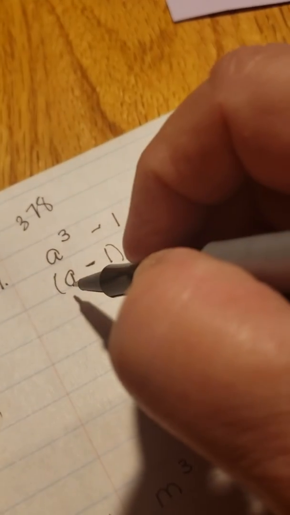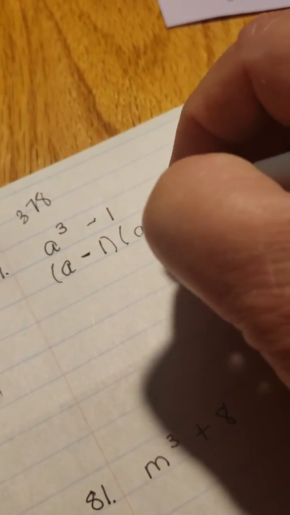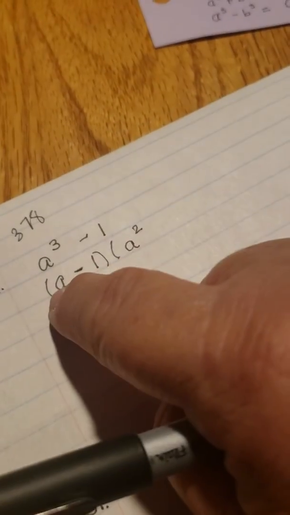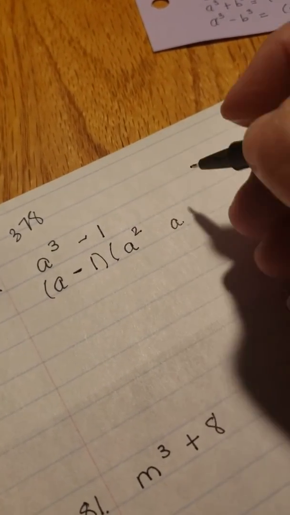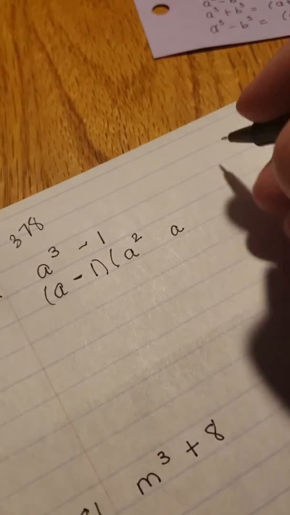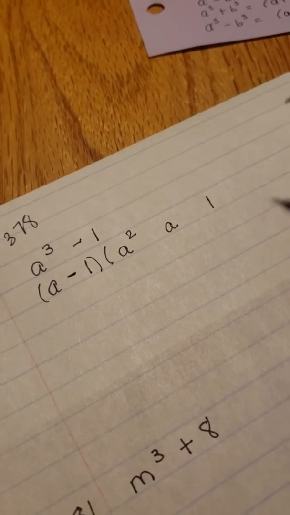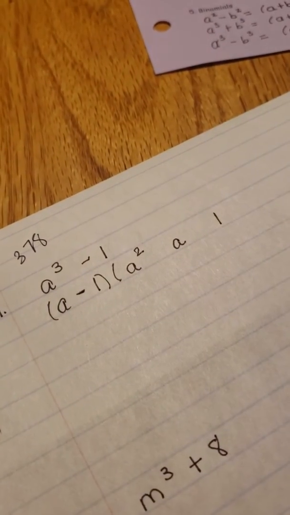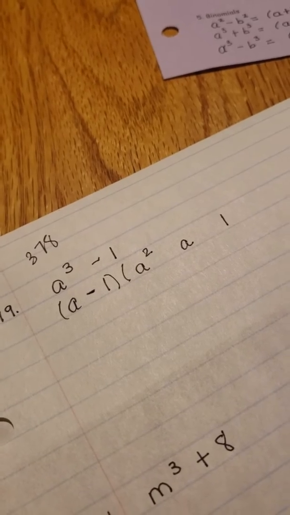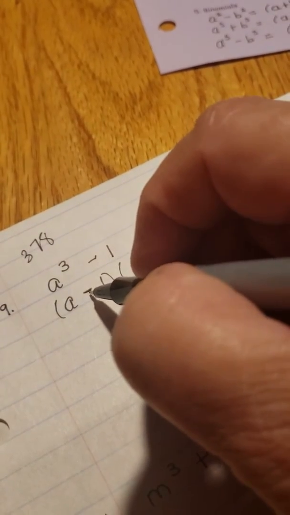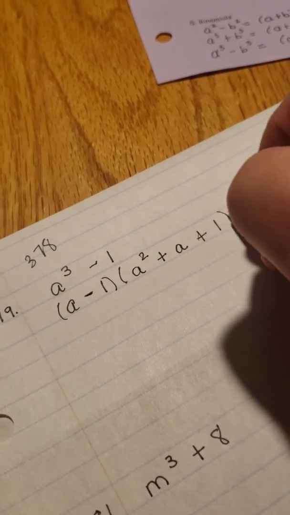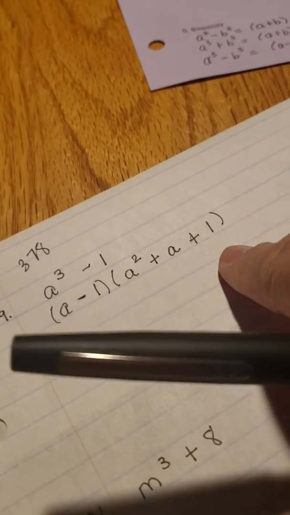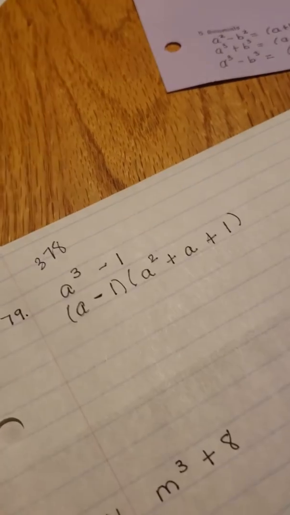So I'm going to square the first one, which makes it a squared. I'm going to multiply them together. 1 times a is just a. And then I square the last one, which is 1. Don't worry about using the sign. Just use the a and the 1. If this is a minus, this is a plus, this is always a plus. And that's the end. That's the final answer.